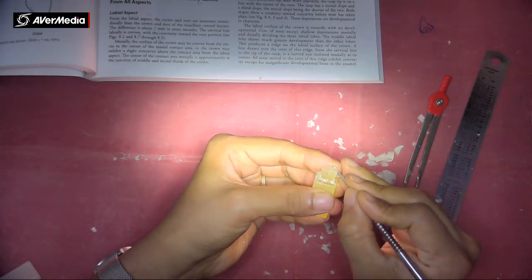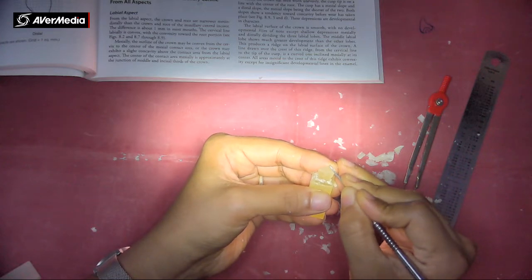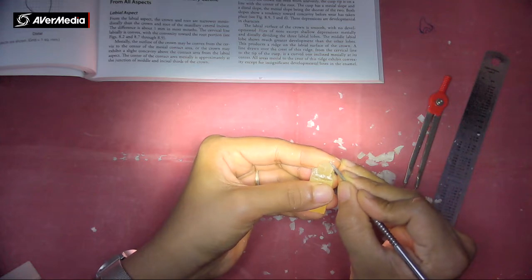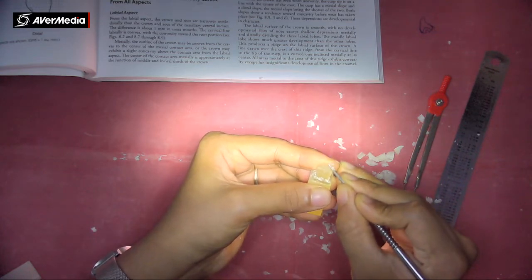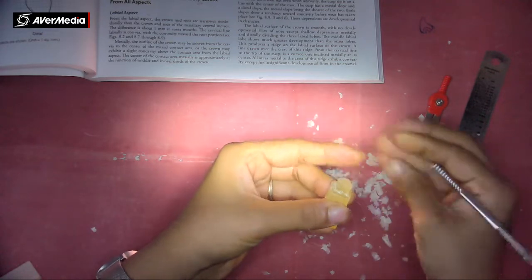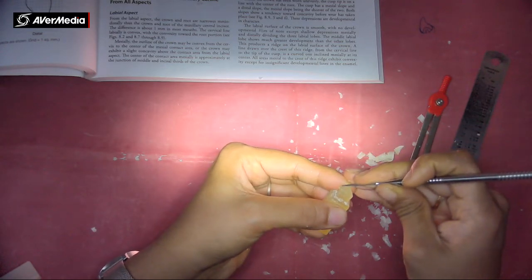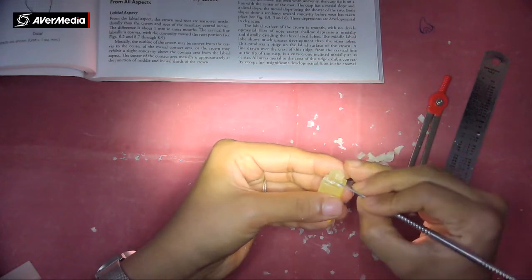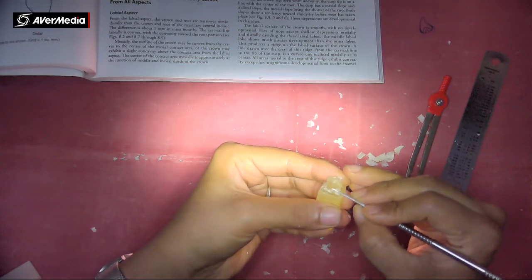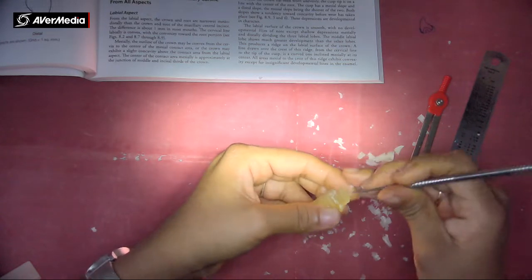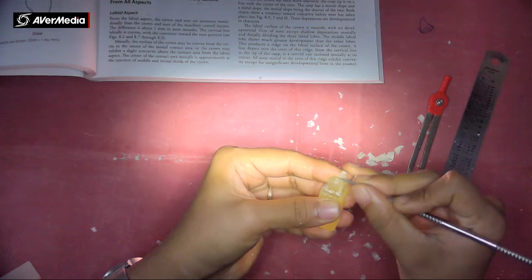The distal cuspal slope should be longer, and the distal contact area should be in the center of the middle 1/3. Just refining the labial ridge.